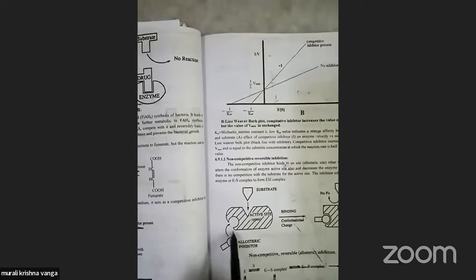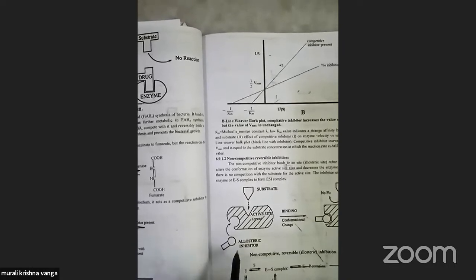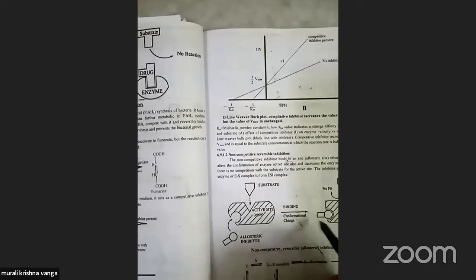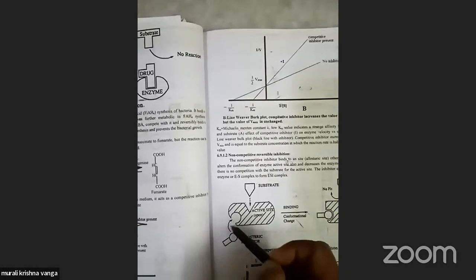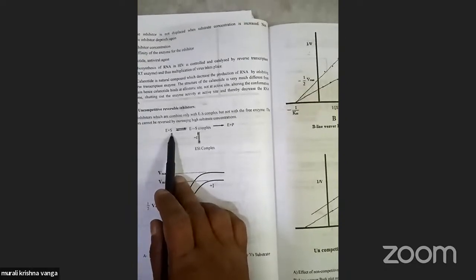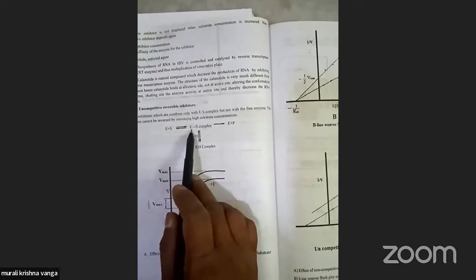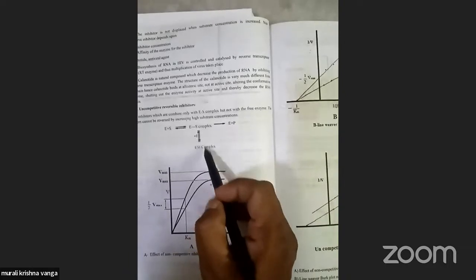Next is non-competitive inhibition. Here two active sites are there. One substrate is suitable for one active site, and the inhibitor is suitable for the other site. Therefore this is allosteric inhibition. Uncompetitive reversible inhibition occurs when the enzyme-substrate complex undergoes reversible interaction. This enzyme-substrate complex, after completion of the reaction, produces a product. When inhibition is involved, then the removal takes place.